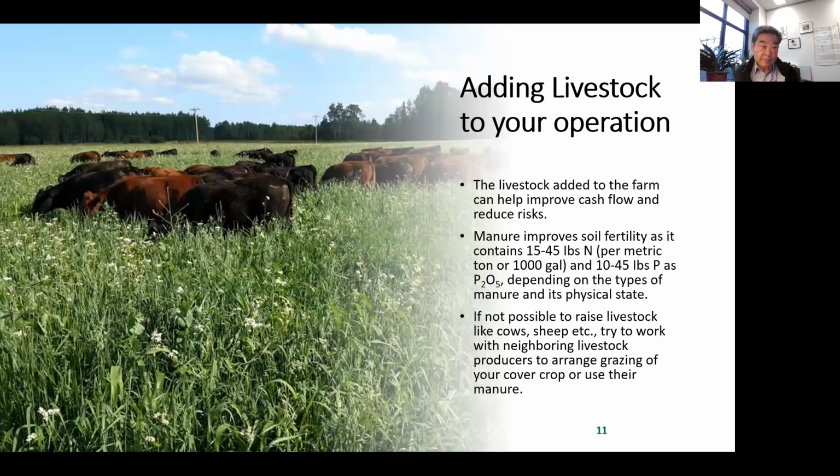If it is not possible for you to raise livestock like cows, sheep, etc., try to work with your neighboring livestock producers to arrange grazing of your cover crop or use their manure. The investment will probably be electric fencing for them, and then you could charge them per animal per day, something like that. Lots of organic producers in the United States use this kind of arrangement, and it really makes a difference.